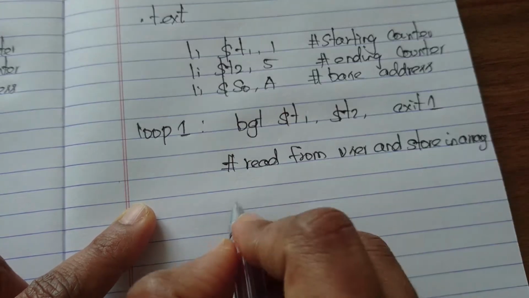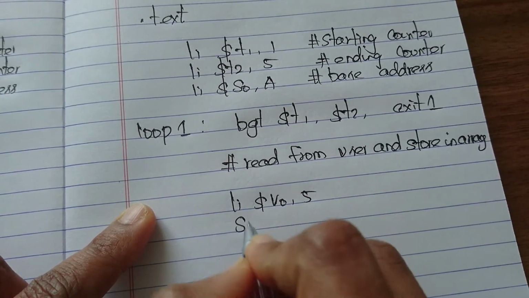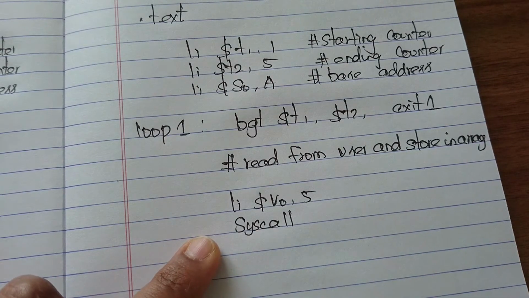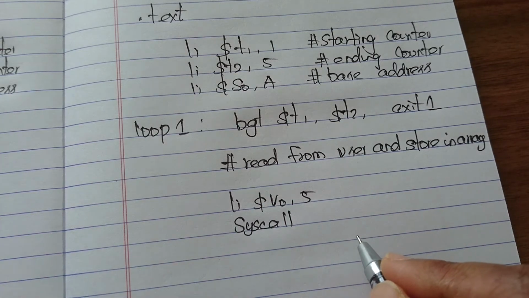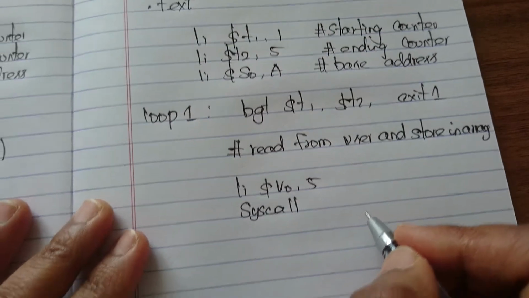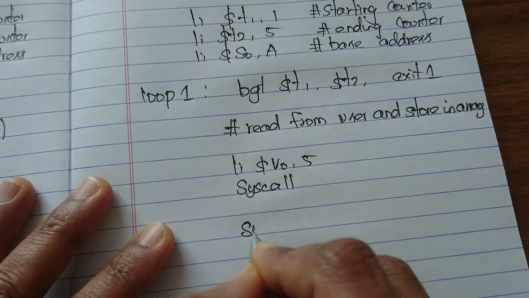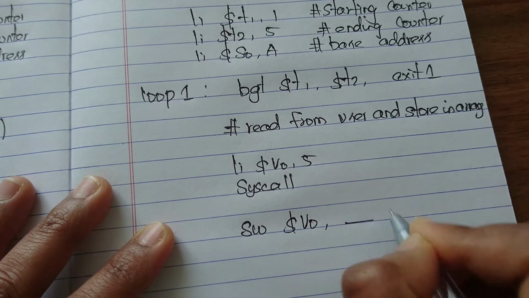Reading from the user: register li v0, 5, syscall. When you do this, it will read a value and the value read will be in register v0. So v0 contains the value, whatever the user typed in. I'm going to move that value to the memory. So the v0 value goes to memory.